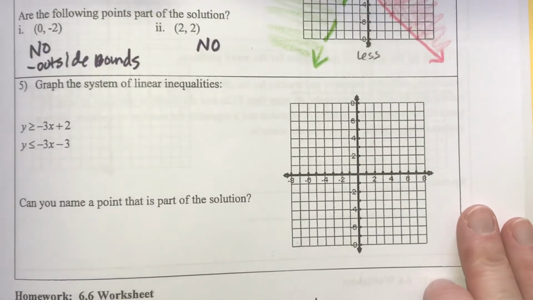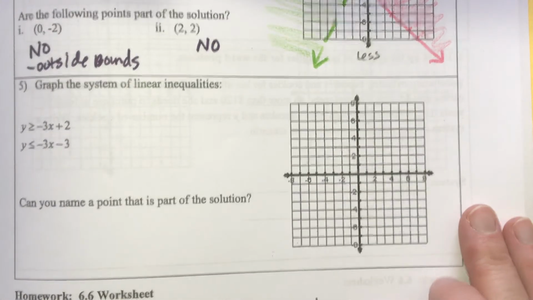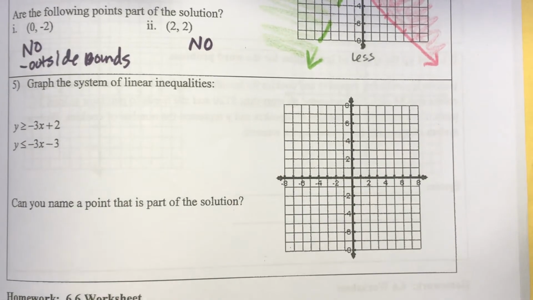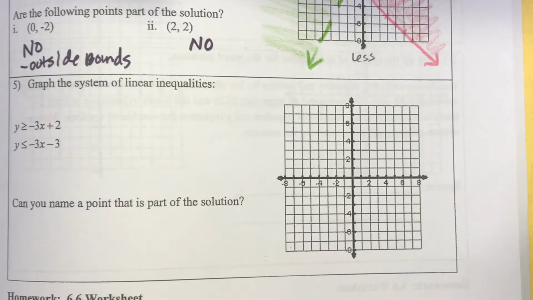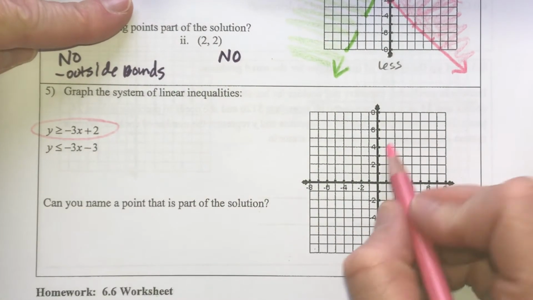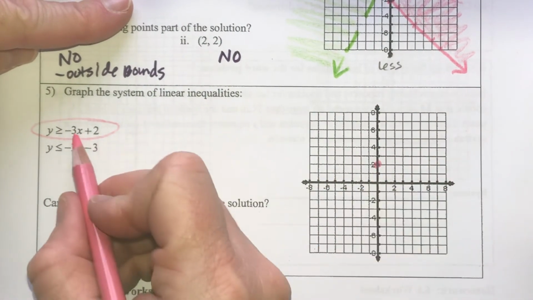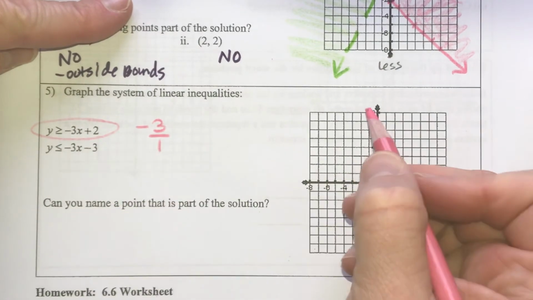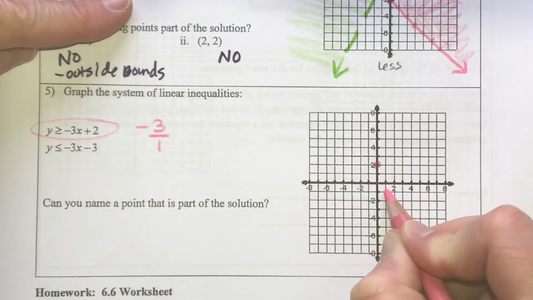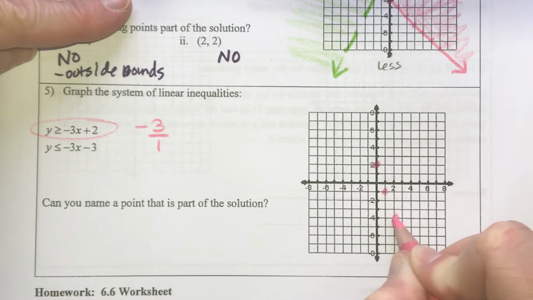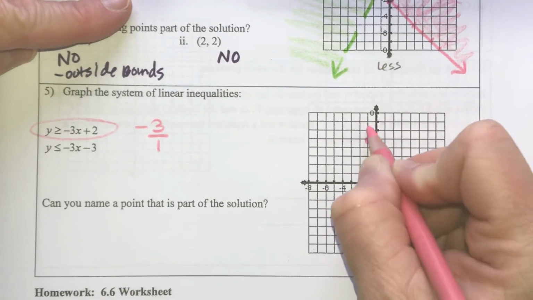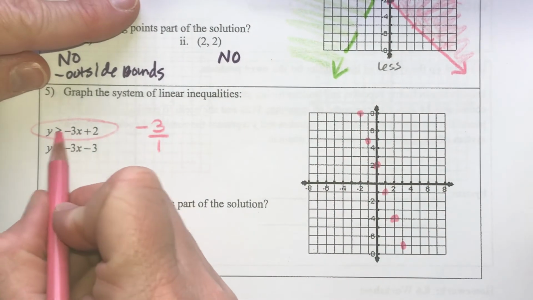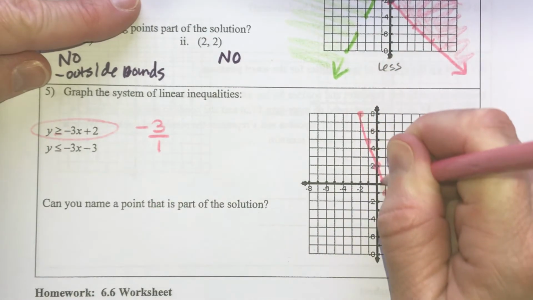All right, maybe you want to pause the video now that I've done 2 full examples, or if you've watched previous videos, I've done about 5 now. And maybe you want to try on your own. So hit pause, graph your 2 lines, see if you can get your shading right, and then hit play and check. So this first line, I'm going to start at 2, and I'm going to go with my slope. Negative 3 is really like the fraction negative 3 over 1, so we're going to go down 3, right 1, down 3, right 1, down 3, right 1, and I'll do the same going backwards. This has a solid line underneath, so I'm going to connect these with a nice solid line.